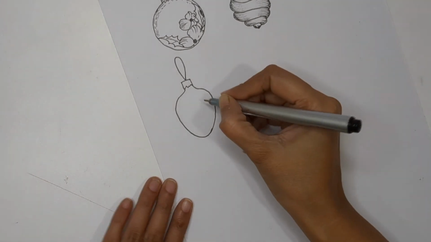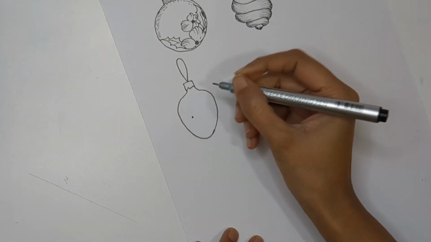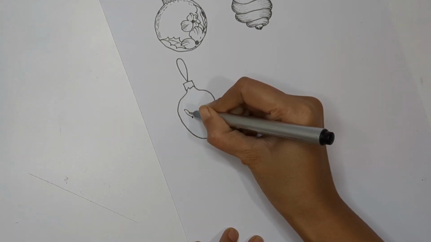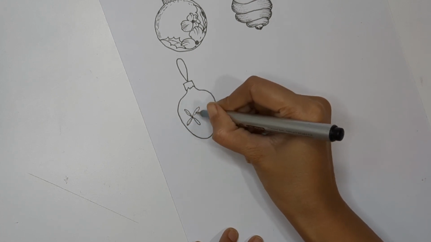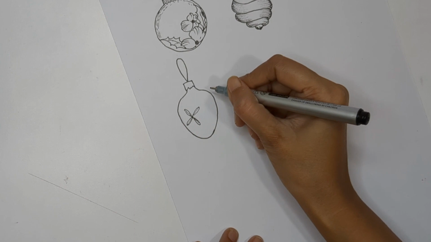Now let's create some pattern over here. So I'm creating one dot and a four-part structure, in the left, right, upward and downward directions, and I'm repeating the same thing again and again.